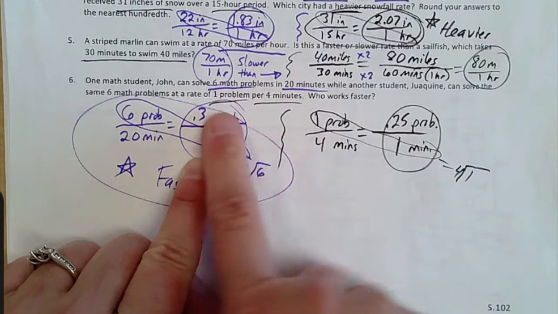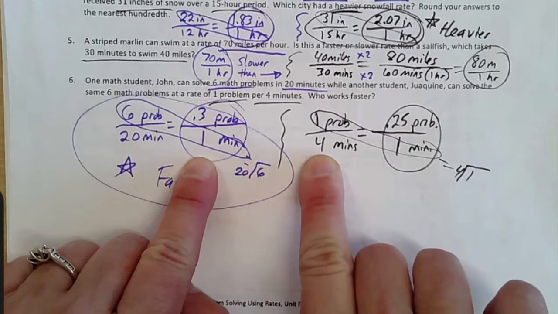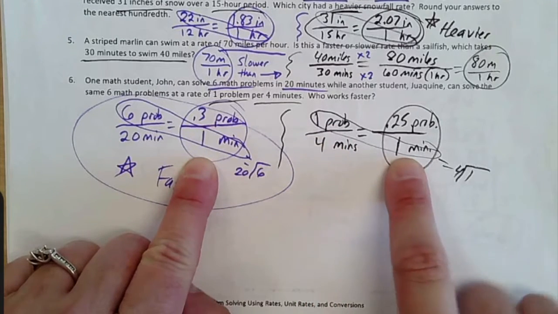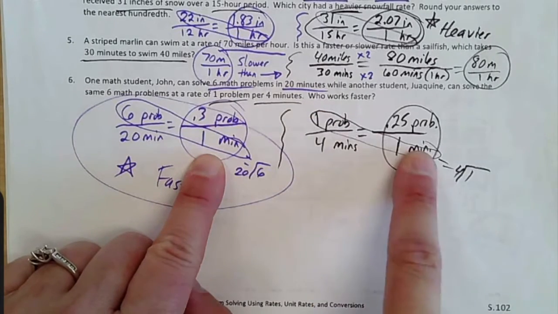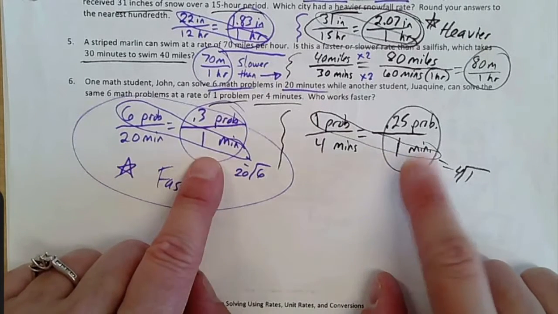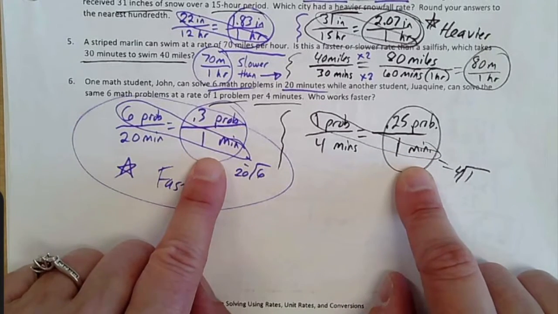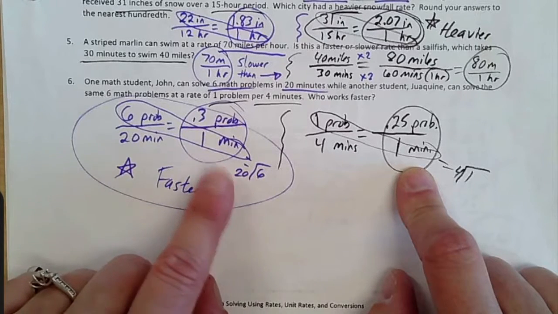Then the other person said 1 problem in 4 minutes, so 1 problem in 4 minutes. How many problems would that be per minute, per 1, like I did here, to compare their rates per 1? So 1 times 1 divided by 4. This one solves 0.25 problems per minute. So in 1 minute, which one's going a little faster or solving a little bit more of a problem in the minute? The first person would be.